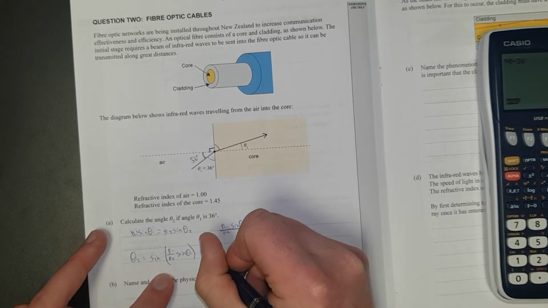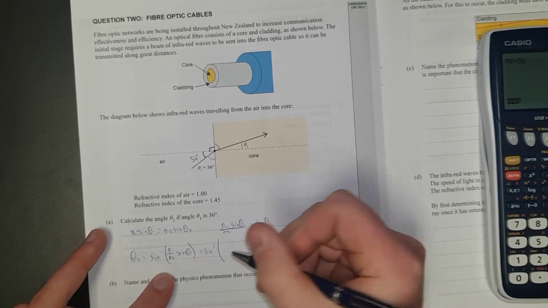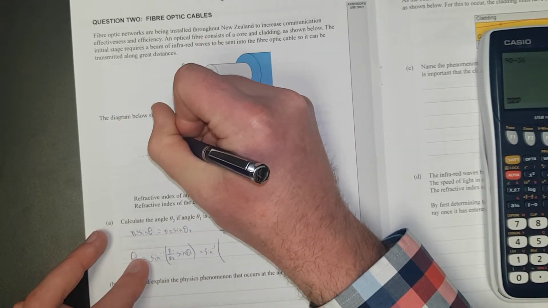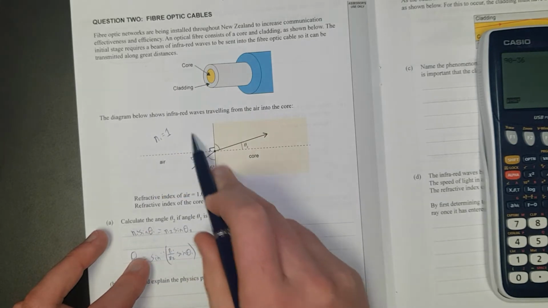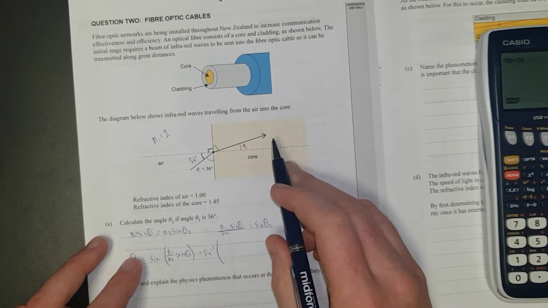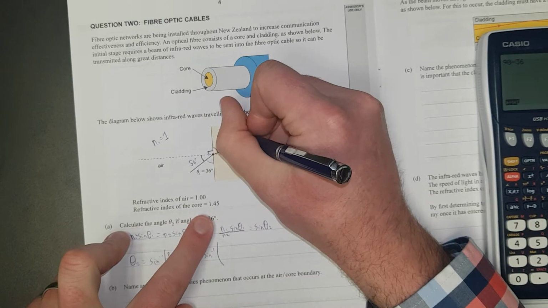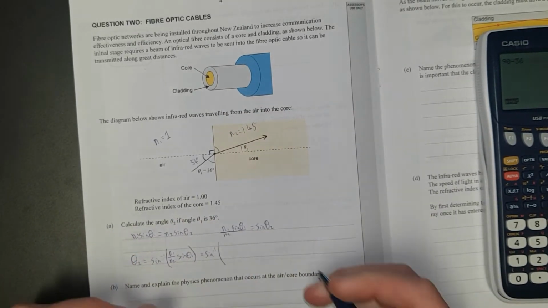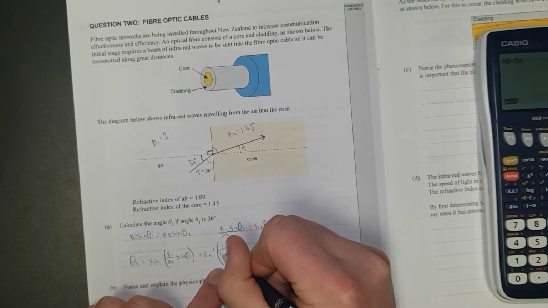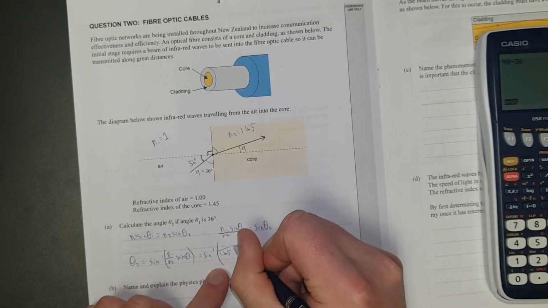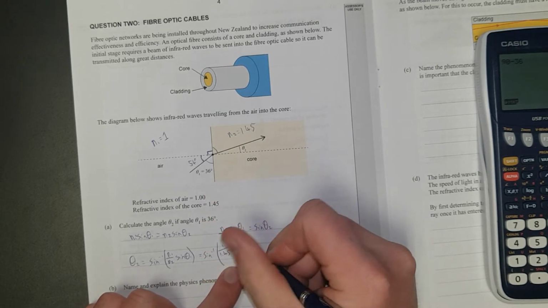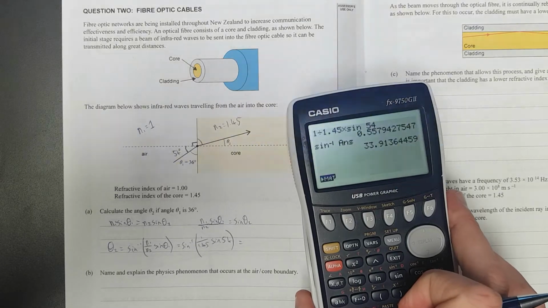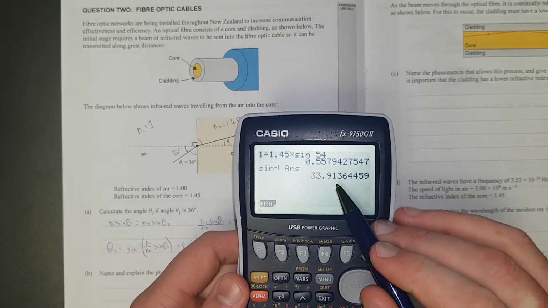And this is equal to sine inverse, what's that index? So n1 is just 1 because it's air. The index of refraction of air is 1. Glass, it says it right here, is 1.45, n2 is 1.45. I always just write it on the actual diagram because then you know what you're looking at. So it's going to be sine inverse of 1 over 1.45 times sine 54 degrees, and that is equal to 33.91 degrees.